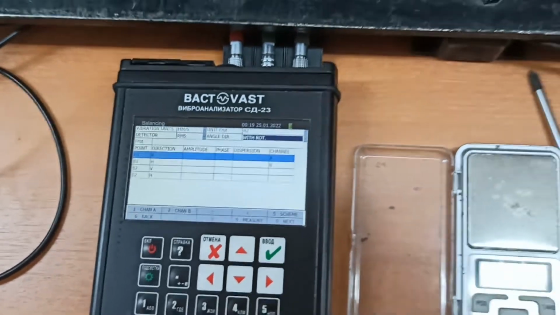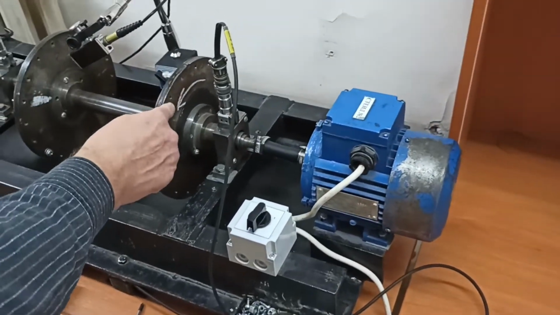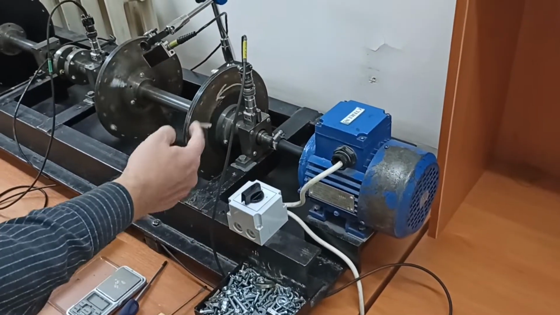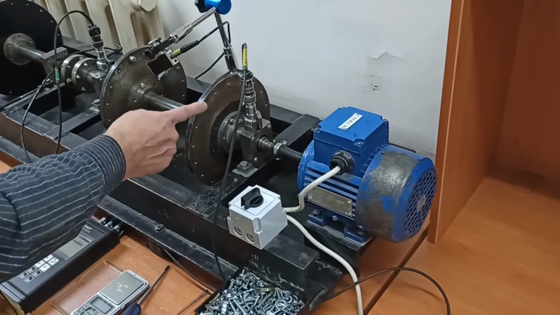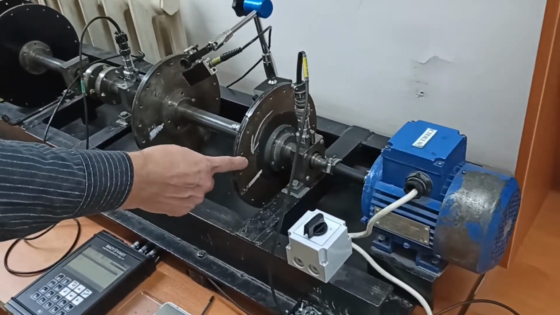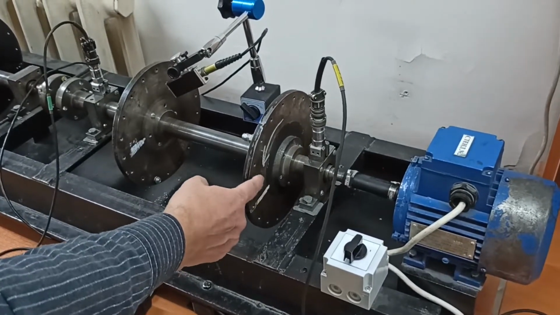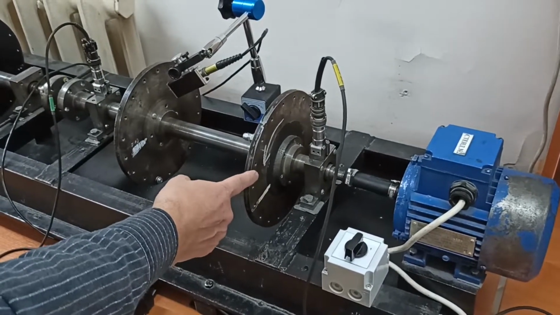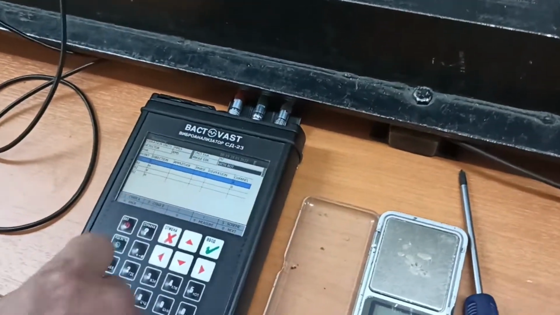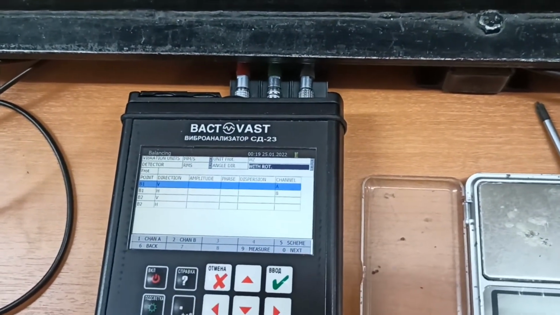Pay attention that on our machine, during the trial run, I wrote an arrow with the rotation direction. So if I start it, it goes in this direction, and I just wrote it with chalk, not to forget what the rotation direction is and what the phase angle reading direction is when I install the weights on my machine. So this is already set up, and now we can start the measurement.